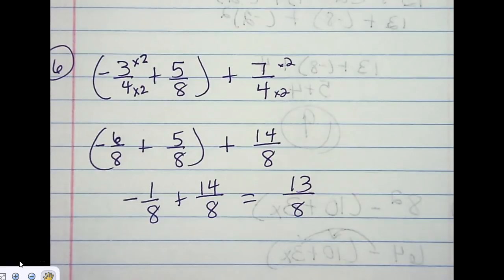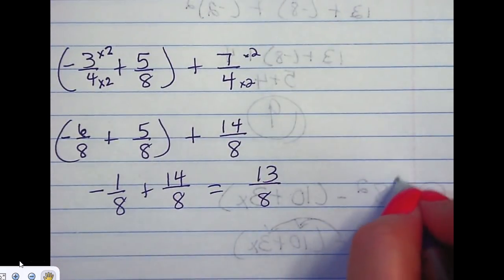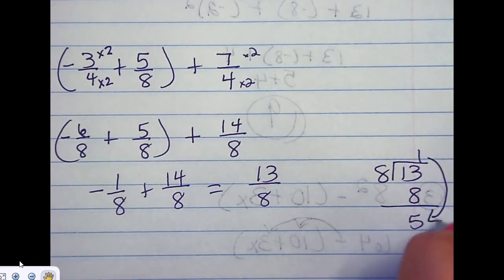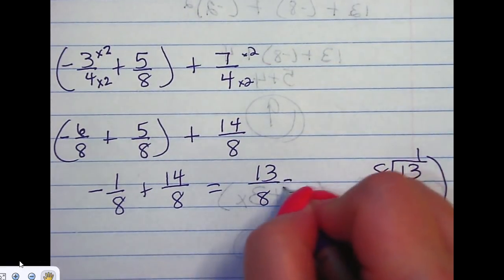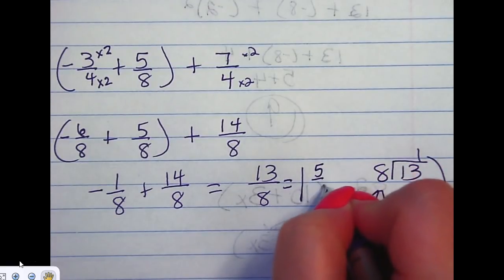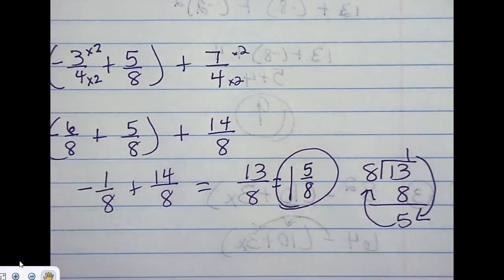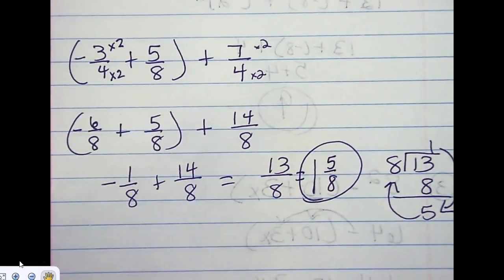Can I leave it like that? No, what do I have to do? Divide. 13 divided by 8, it goes one time. 1 and 5/8. Leave it as a fraction. Don't keep annexing a 0 and turn it into a decimal. If it's a fraction problem, you need to have a fraction answer.